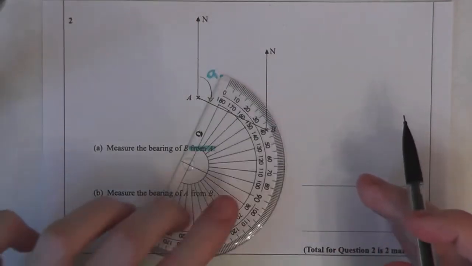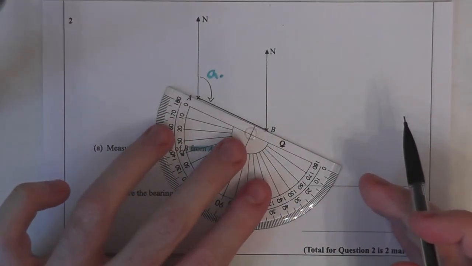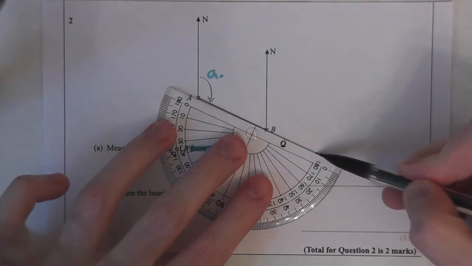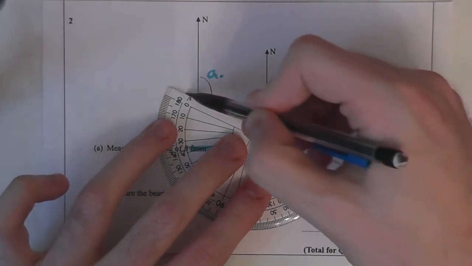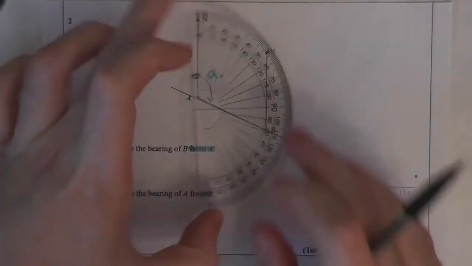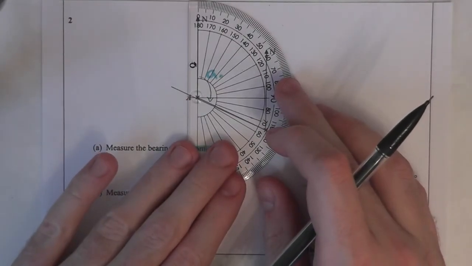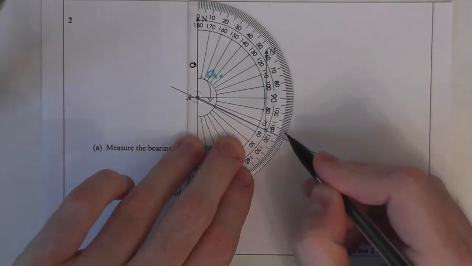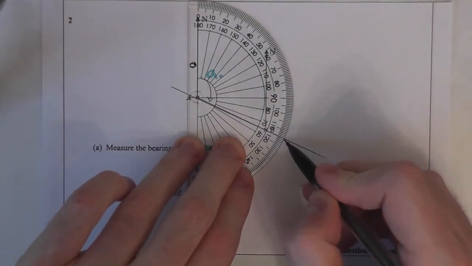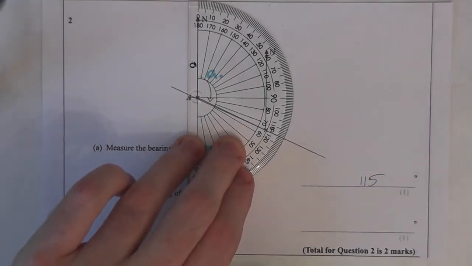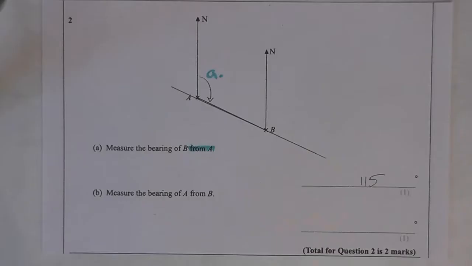Well, that's okay. Why don't we just extend the line? Yes, we can do that. The angle does not change if we make the line longer. So I'm going to extend that line a little bit so that I can more easily see what I'm doing. So my protractor goes on, cross at A, and the 0 at north. I'm going to read round until I hit this, and on the outside scale, 110, 115 there. So my answer for the first part will be 115 degrees. It is a 3-figure number, so that's okay.